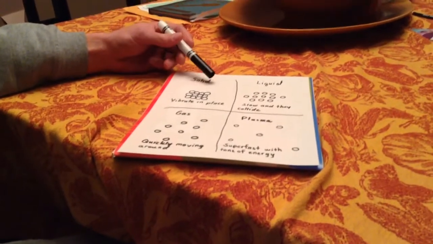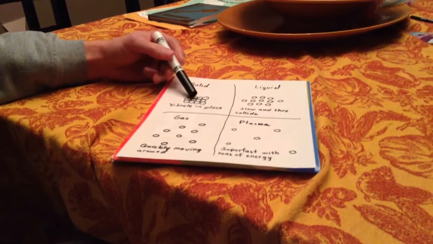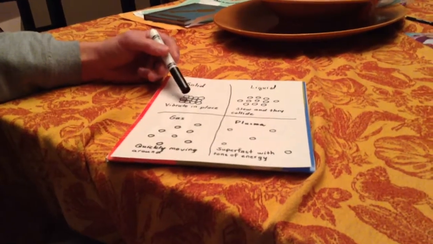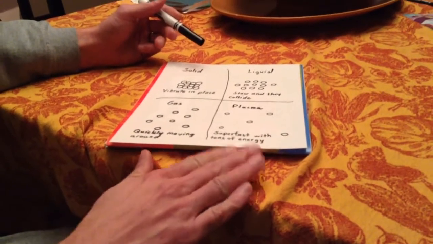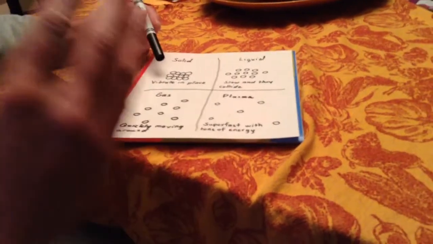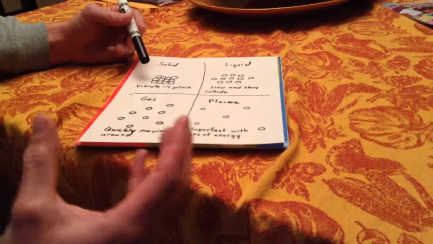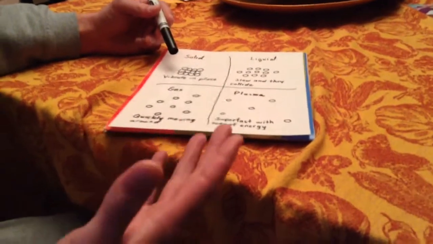So we start off with the solid state of matter, and the particles in a solid are packed closely together and they vibrate in place. So even though they look like they're standing still, when you look at a solid object, like this table where I'm doing this video from, it looks like it's not moving. If you could get down really close to the microscopic level, you would see the particles actually vibrating back and forth because they still have some energy. So they still move a little bit, but it's just a vibration.